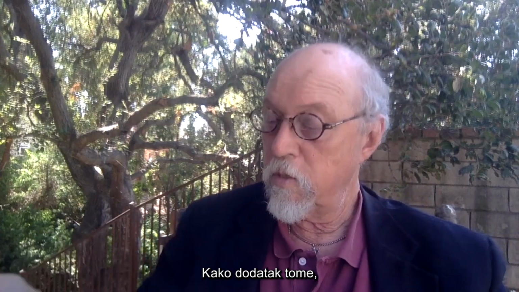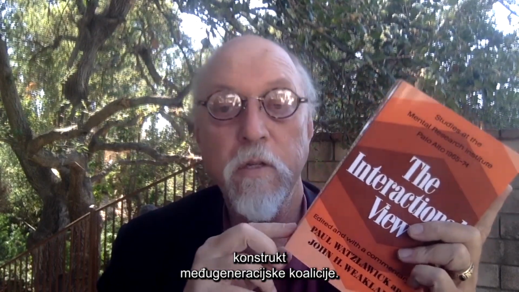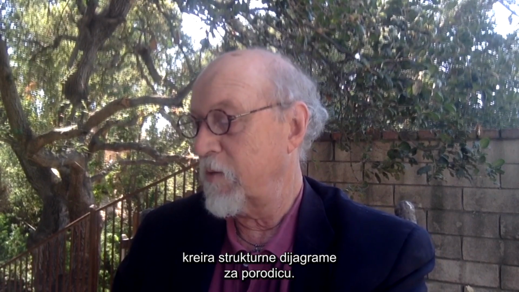In addition to the structural school, there is a strategic school of Jay Haley and his wife, Cloe Madanes. And they developed advances in the practice of strategic family therapy that looks at how power is negotiated within the family. And this is another book by Jay Haley in which he defines the construct of a cross-generational coalition. So we're going to look at how these therapists, Jay Haley and Salvador Minuchin, define and describe the pathology.